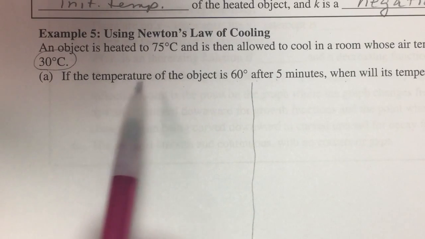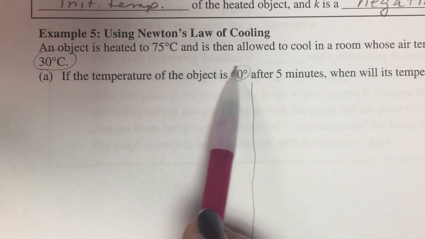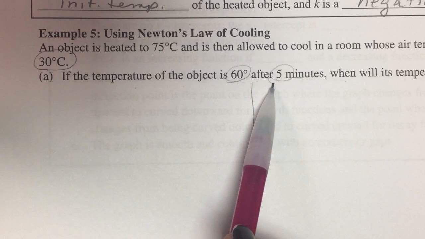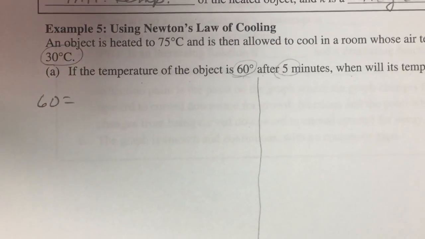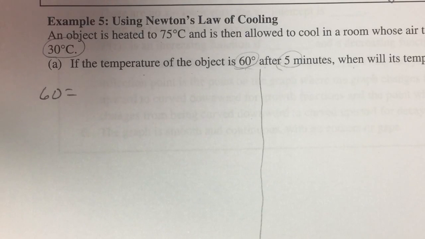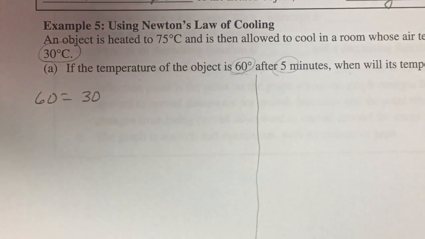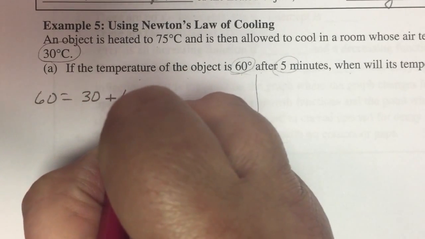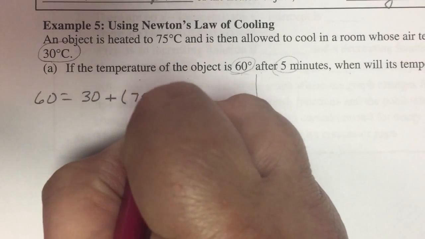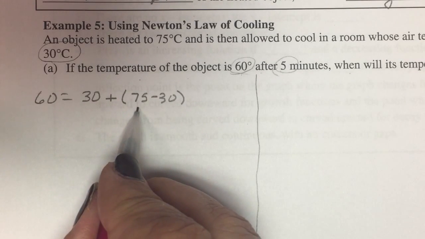If the temperature of the object is 60 degrees after 5 minutes, those are the two numbers we're going to use to help us find our k. So we plug 60 in for U sub t, and t is 5, is equal to 30, because that's the room temperature, plus 75 minus 30, e to the 5k. 75 is the temperature it was heated to originally.